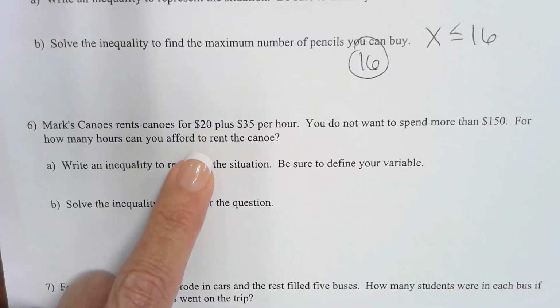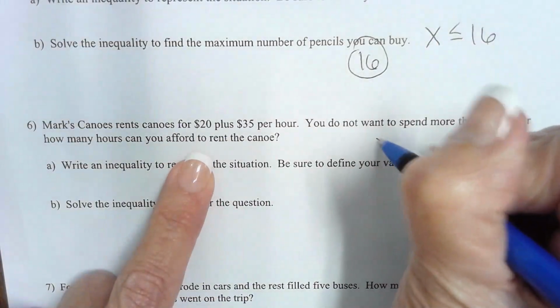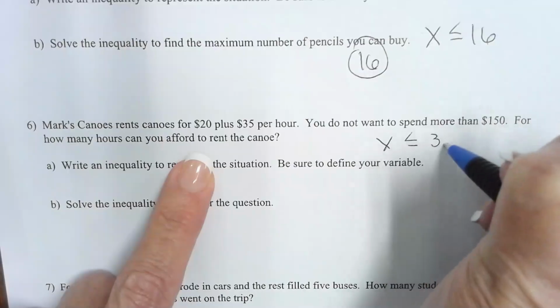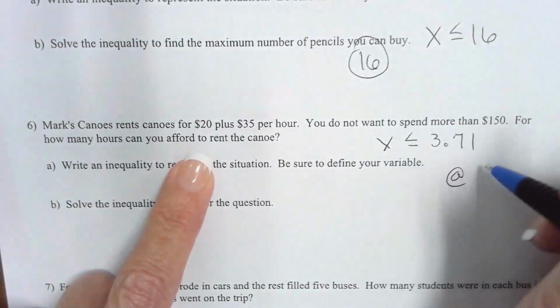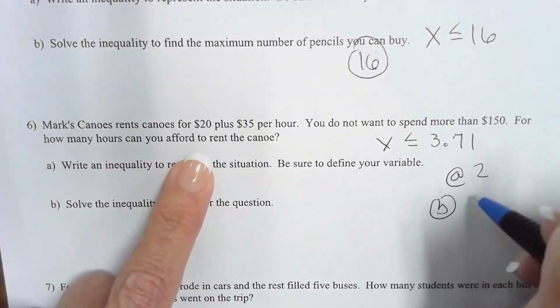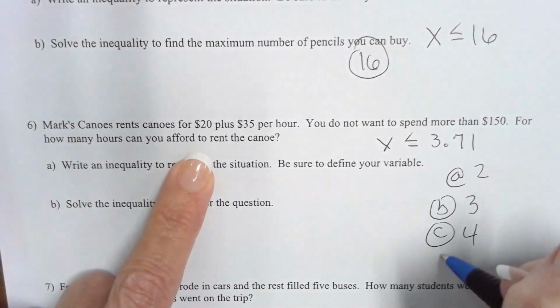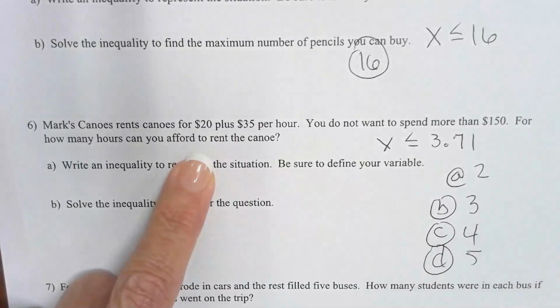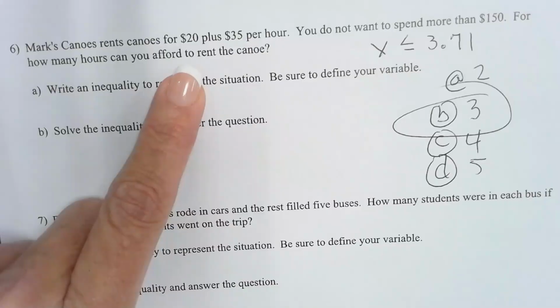When we solve number 6, if it's solved correctly, it's x is less than or equal to 3.71. If my answer choices were 2, 3, 4, and 5, what would be the correct answer? 3 hours. We don't have the money for 4 hours. So 3 would be the correct answer there if it was a multiple choice situation.